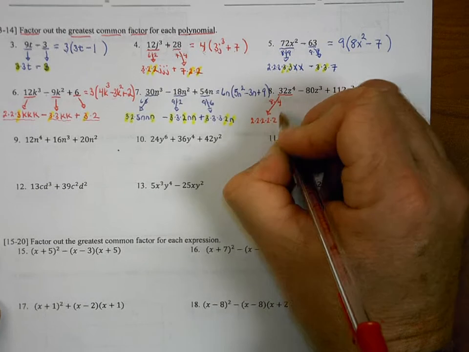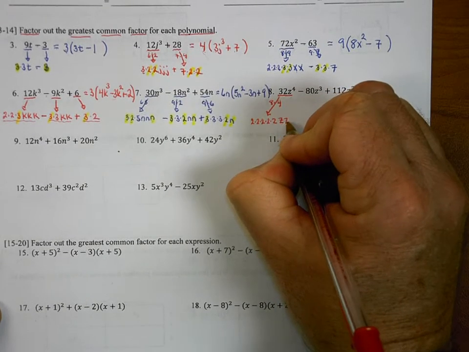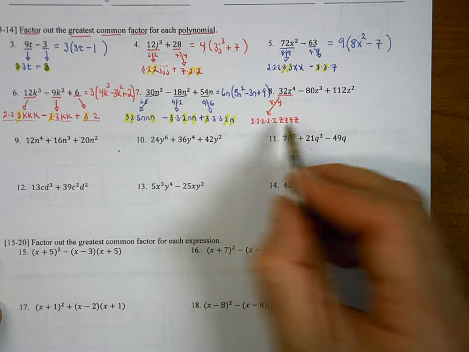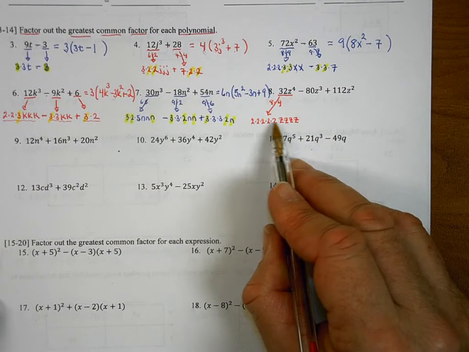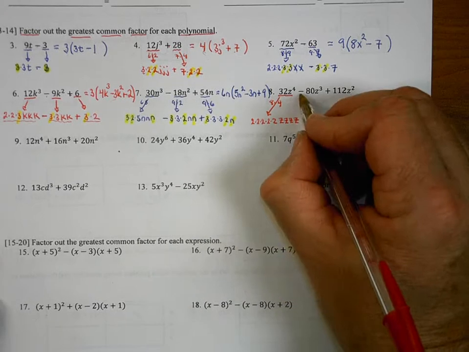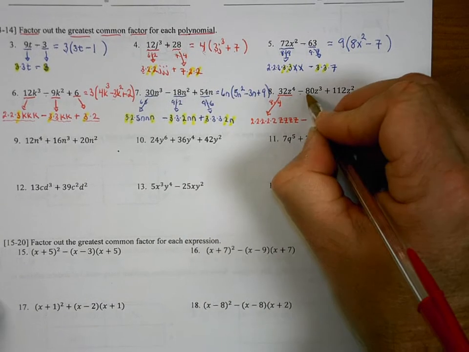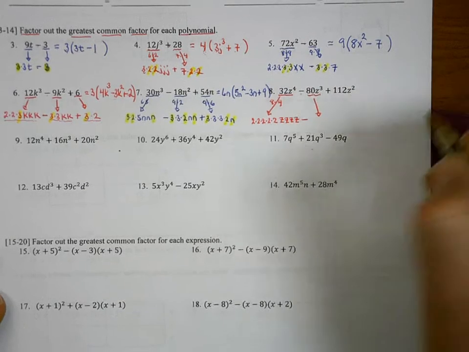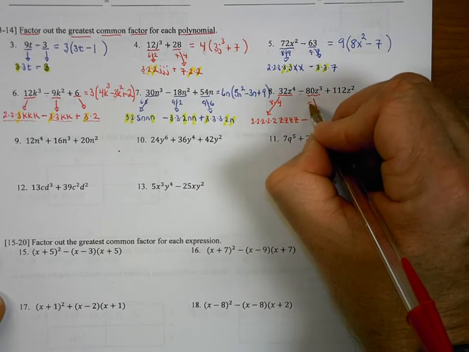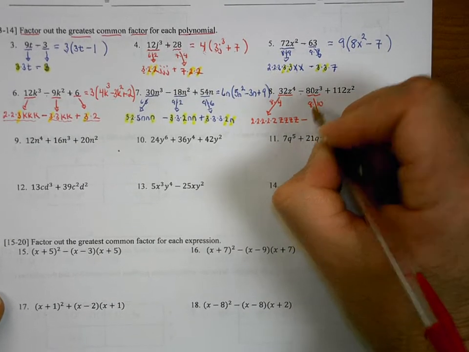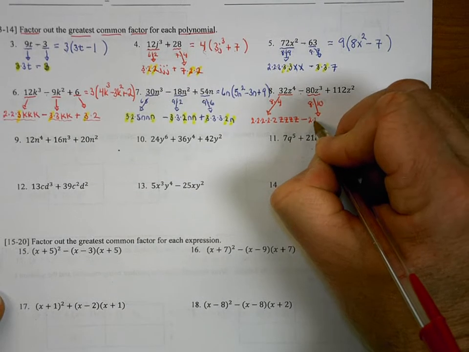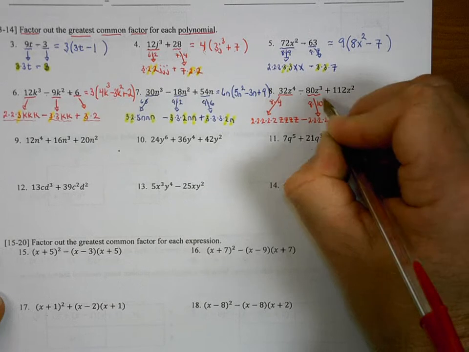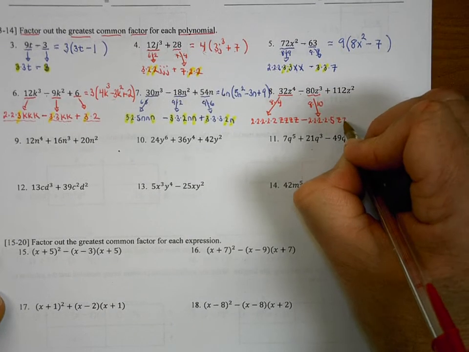Z to the fourth means z, z, z, z. I hate when problems have 2's and z's in them. They start looking the same to me. That's why I put the little line for the z's. Then I put a subtraction symbol. Now I'm going to take 80z to the third, and I'm going to factor that down into nothing but prime numbers. 8 times 10 is 80, but 8, we already figured out, is 2 times 2 times 2. 10 is 2 times 5. And then I have z to the third, so that's z, z, z.